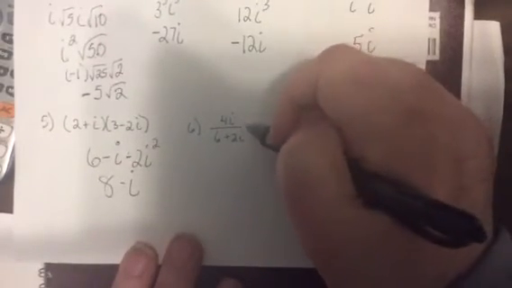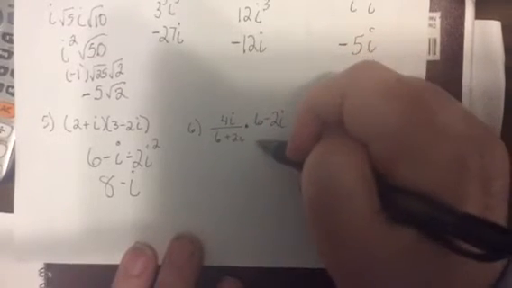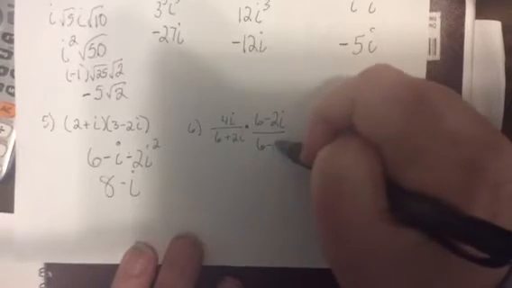This one you multiply by the conjugate, so it'd be 6 minus 2i. Boy, I need to clean this screen. Can't hardly see.